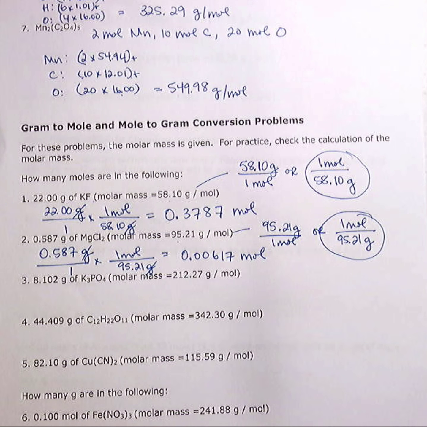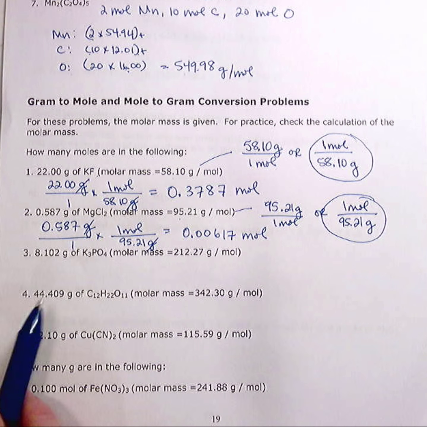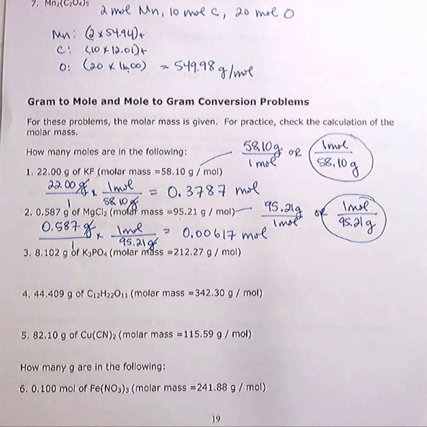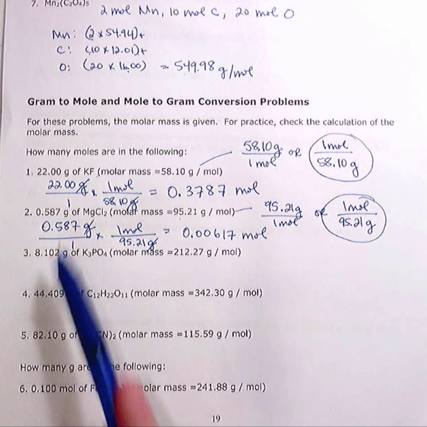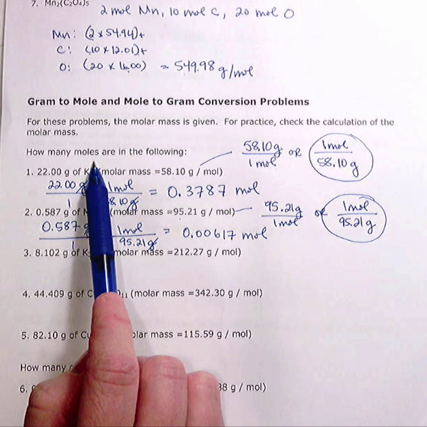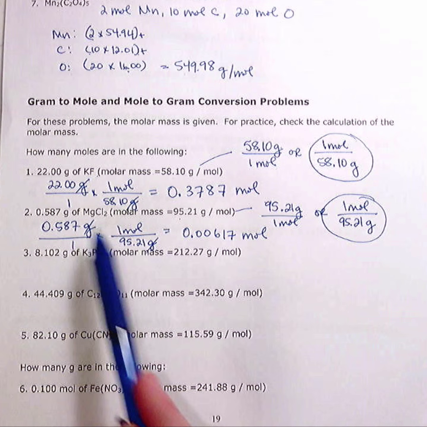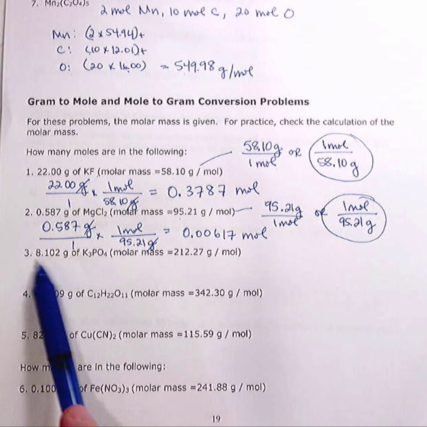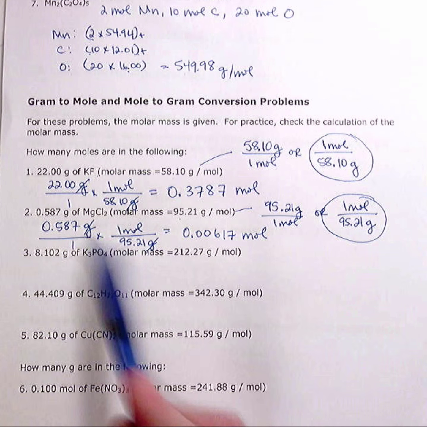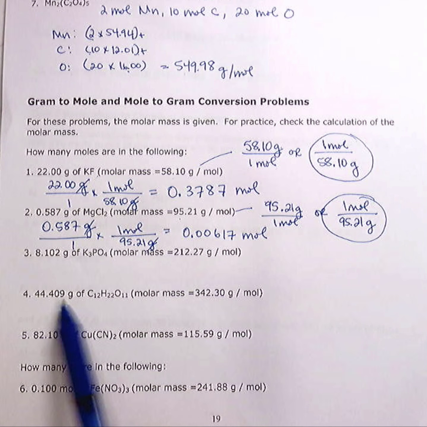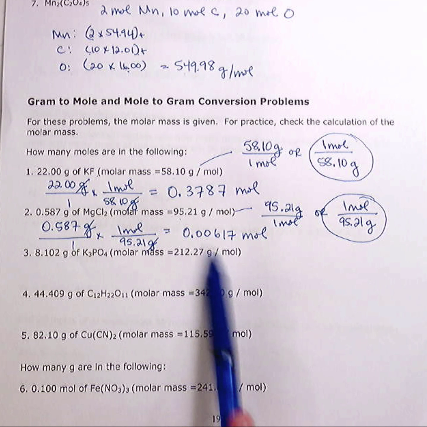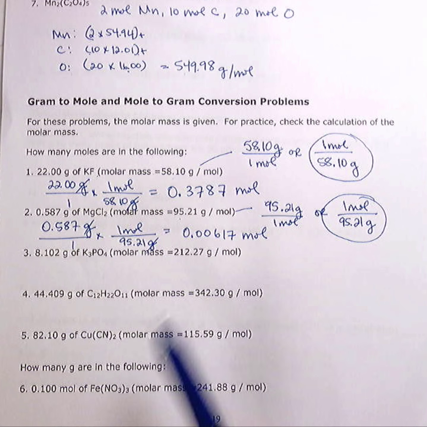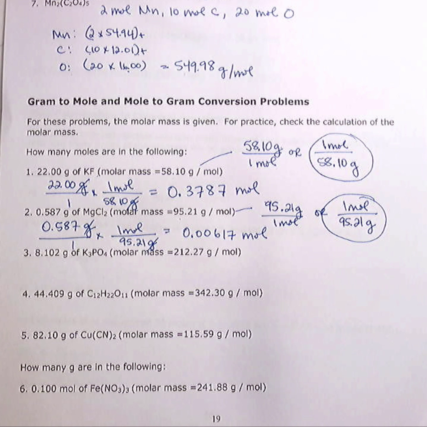Okay, so I want you to work questions 3, 4, and 5, setting it up on your own. Since you're given grams and you're asked to calculate moles, you're going to be working it almost exactly the way I have been, but the only difference is the molar mass and the starting quantity will be different. This is your starting quantity, and then you're going to use this as your conversion factor. So it's good practice for you to do this on your own. So hit pause, work these, and then I'll have the solutions for you in just a moment.